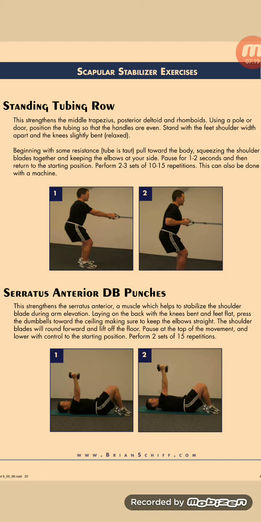Serratus anterior DB punches. This strengthens the serratus anterior, a muscle which helps to stabilize the shoulder blade during arm elevation. Lying on the back with the knees bent and feet flat, press the dumbbells toward the ceiling, making sure to keep the elbows straight. The shoulder blades will round forward and lift off the floor. Pause at the top of the movement and lower with control to the starting position. Perform 2 sets of 15 repetitions.